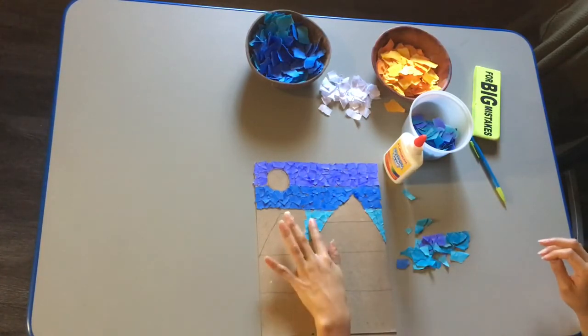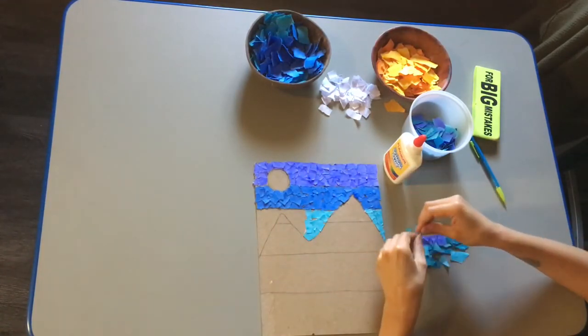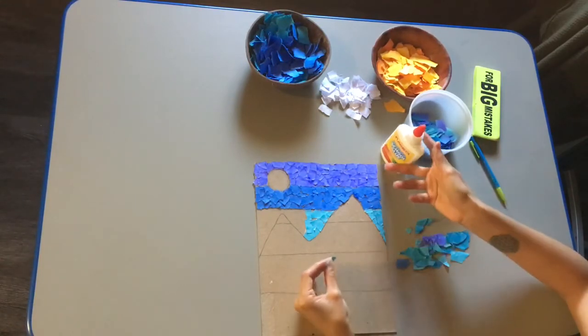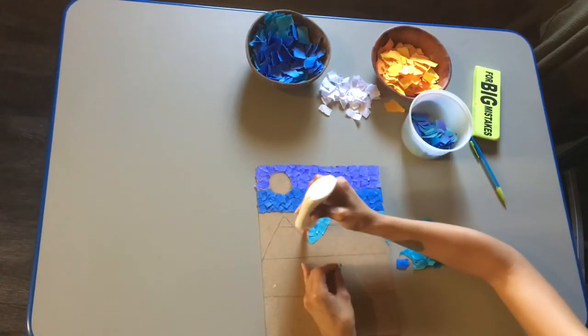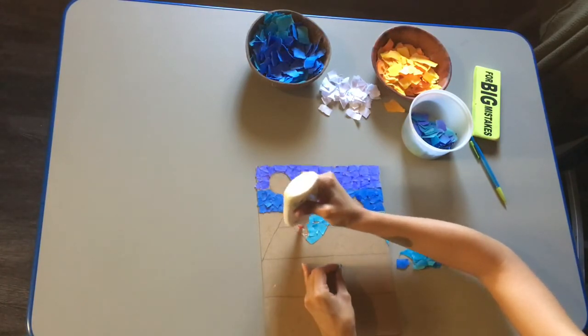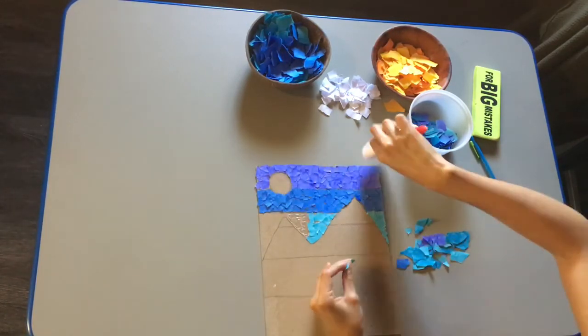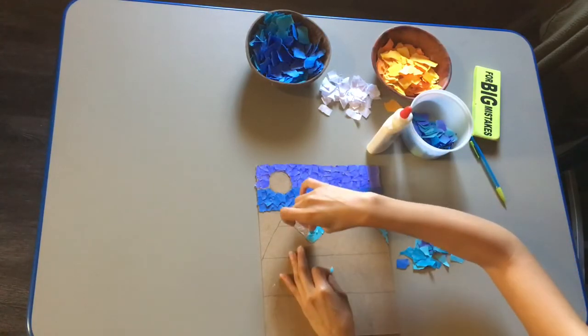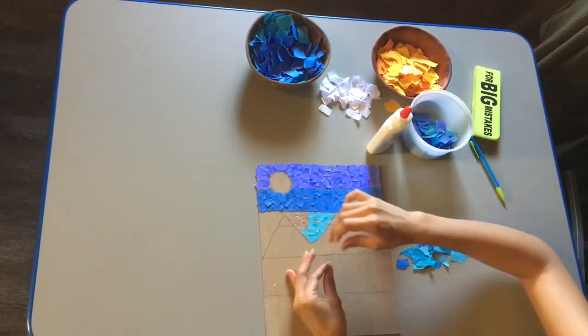Okay kids, pretty soon we are going to take a break, but in the meantime, let's focus all of our energy on finishing this part of the sky. I love this specific cool color because it reminds me of water, and the weather right now is really hot. Just thinking of this cool color cools me down.